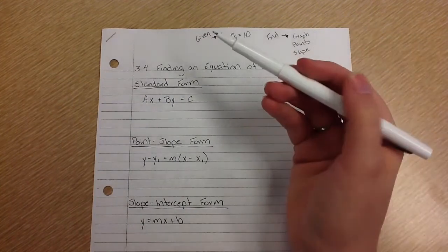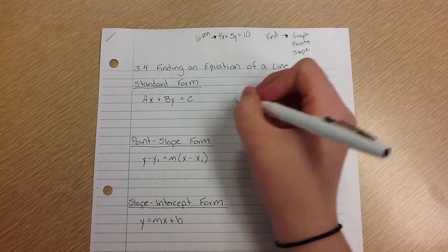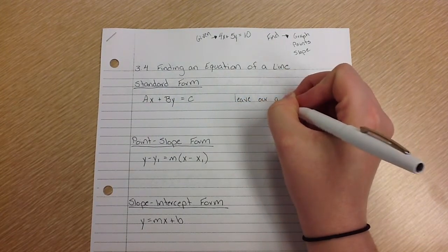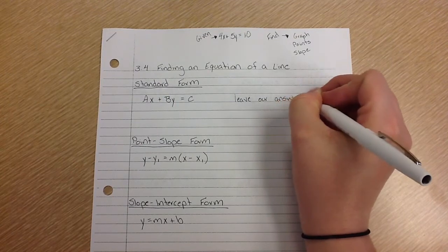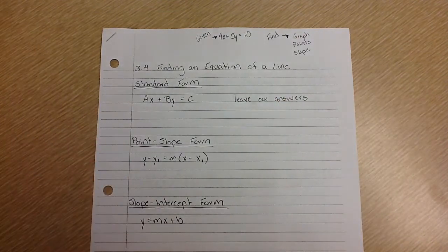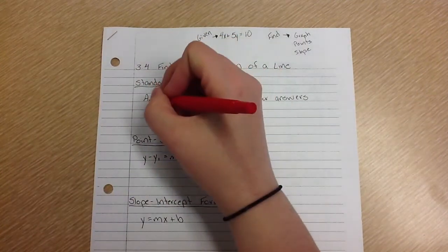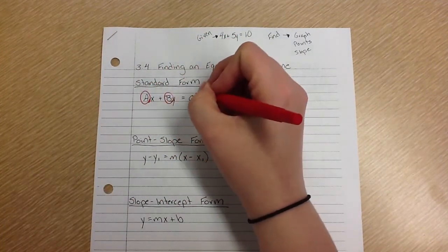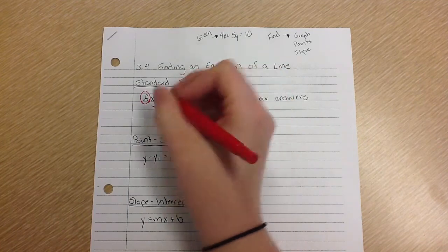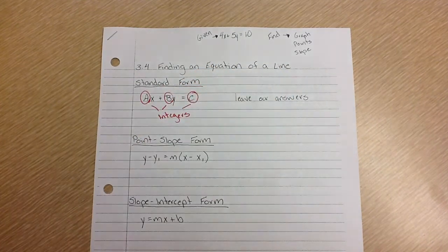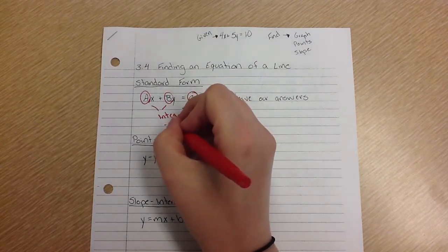Okay, the most common form and the way we like to leave our answers is standard form, okay? Standard form, again, looks like this: ax plus by equals c, where a, b, and c are all integers. What I mean by that is there's no fractions.